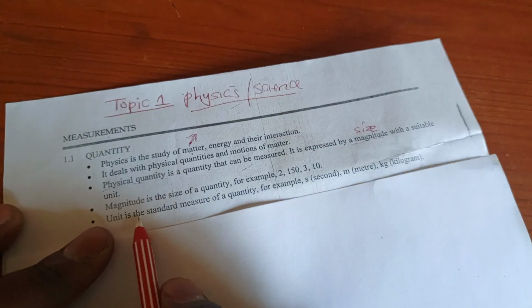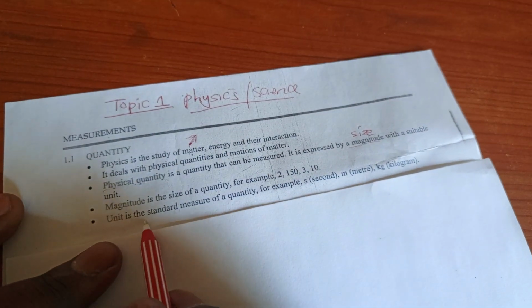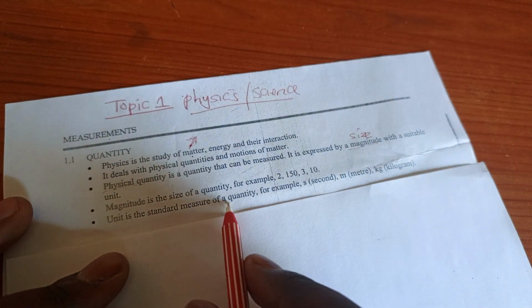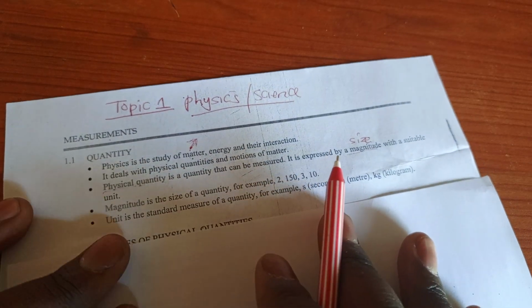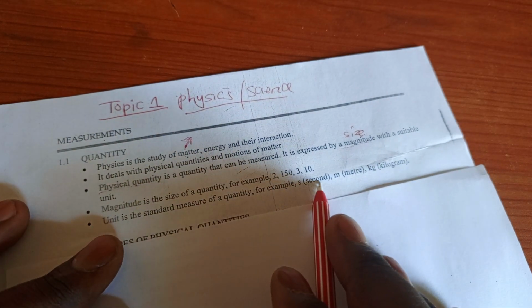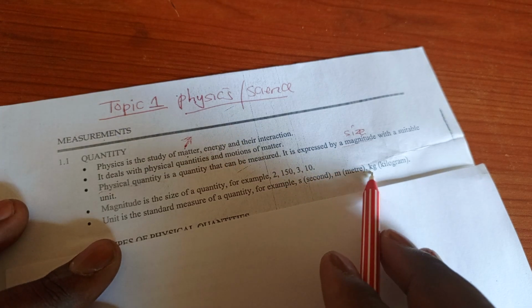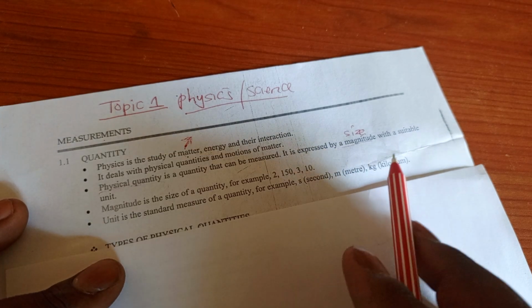Now the unit. A unit is a standard. A unit is a standard measure of a quantity. For example, the unit for time is seconds. For length, we have meters, and for mass, we have kilograms, which is the same as kg.